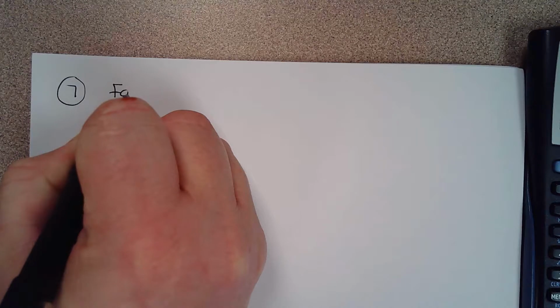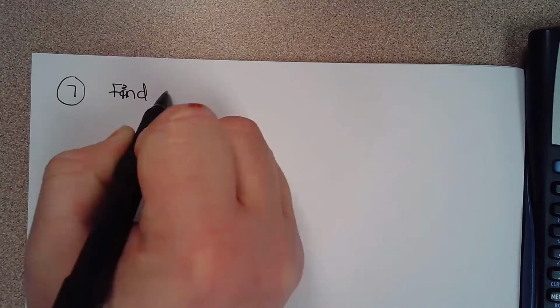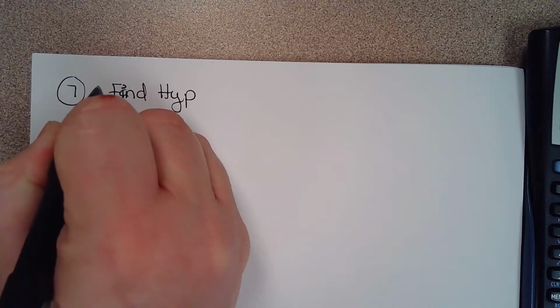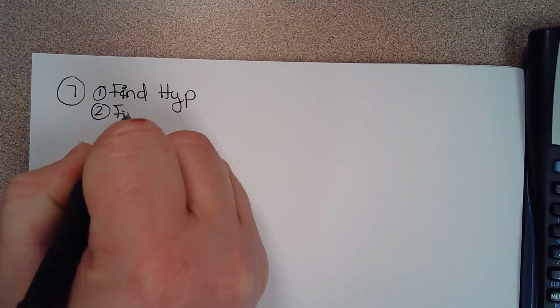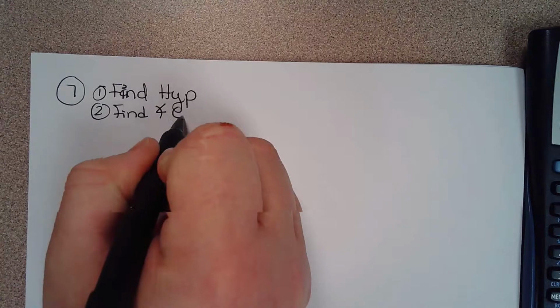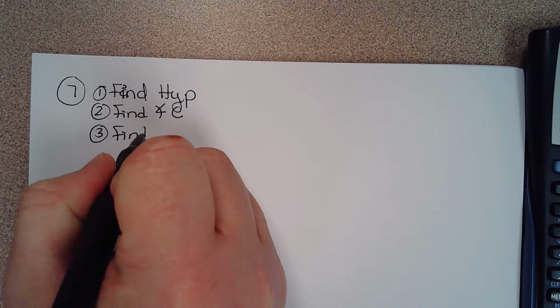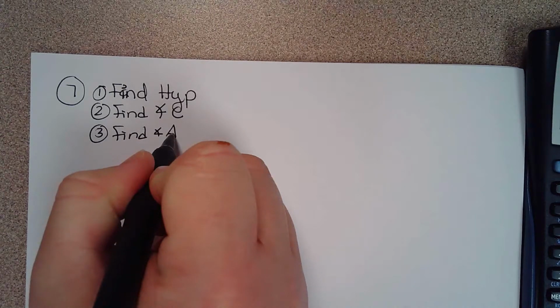So the first thing we need to realize is look at what they're asking for. What are they wanting us to find? So for number 7, they're asking for 3 things. We're asking to find the hypotenuse. Number 2, we're going to find angle C. And then number 3, we are going to find angle A. All right, so those are the 3 things that we're going to do.